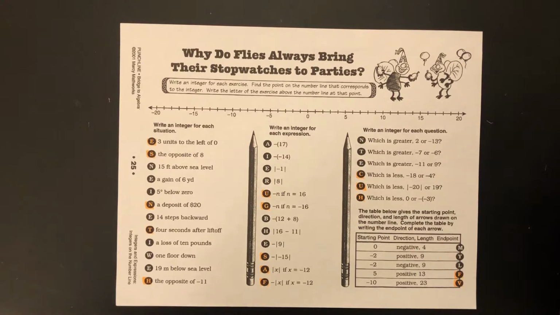Why do flies always bring their stopwatches to parties? I don't know. I have never even noticed that they do that. Next time I'm at a party and I see flies, I'm going to see if they have stopwatches, and I'm going to ask them why they have those stopwatches. Unless I already know because I stopped this. I won't need to ask them why. I'll just say, I know why you brought that. I did a puzzle and it told me why.